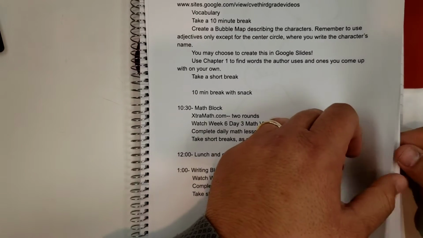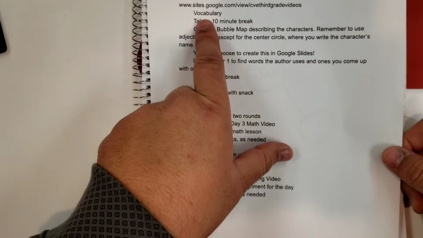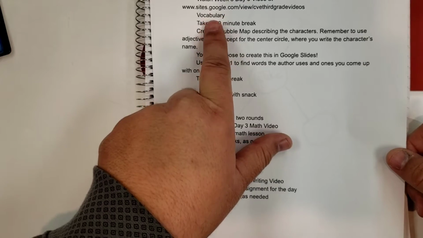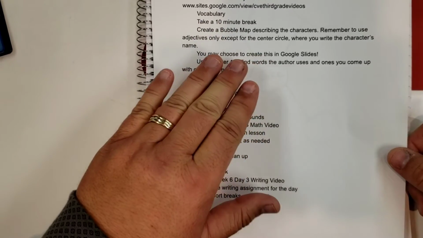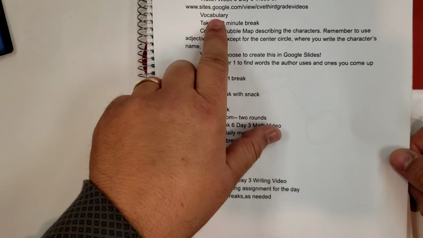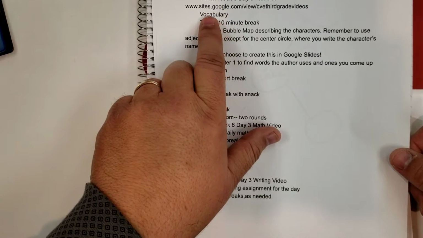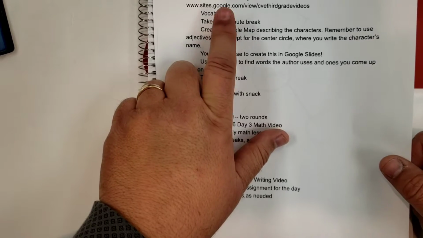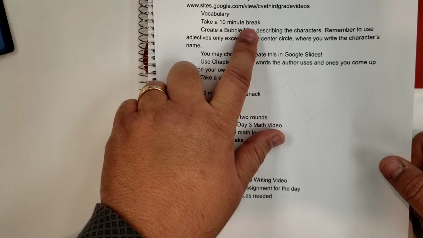So for today, what I'm asking you to do is review your vocabulary. If you're still working on your Frayer models for your vocabulary, that's totally fine. You can continue working on those. If you're done with those, go ahead and review them really quick. Review those words that were given to you yesterday. And then I want you to take a little break.